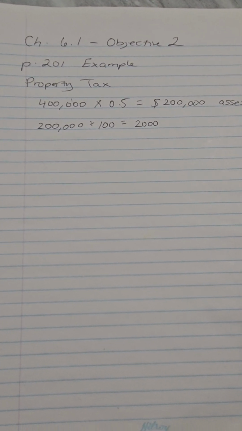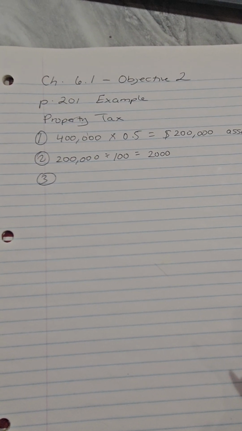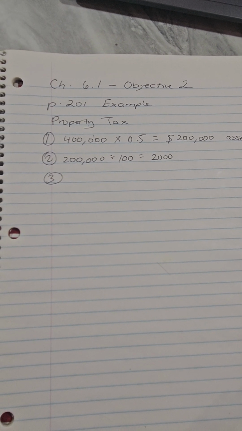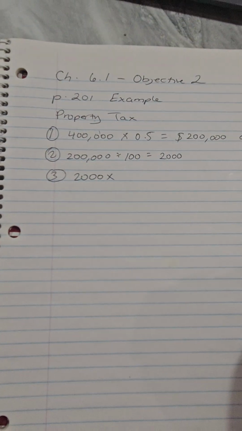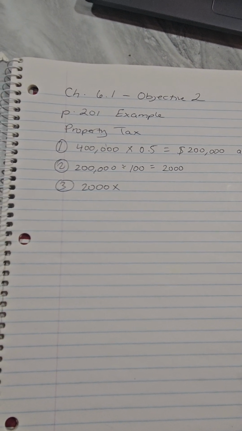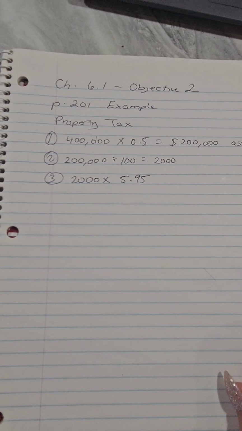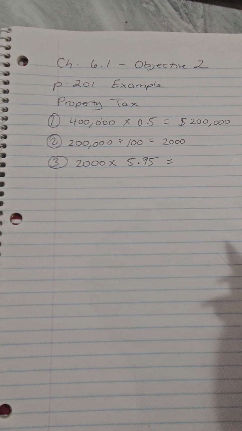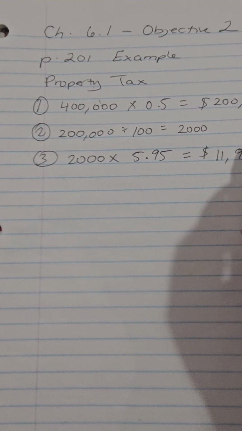Every one of those is valued at $5.95. So our very last step, this is step 1, step 2, and step 3, our last step, now that we've figured out how many $100 increments are inside our assessed value, is to take how many there are, 2,000, and multiply it by the tax rate. They tell us it's worth $5.95 for every $100 value. Let's do the math on that. 2,000 times $5.95, you get $11,900. So how much is the property tax due? It would be $11,900.